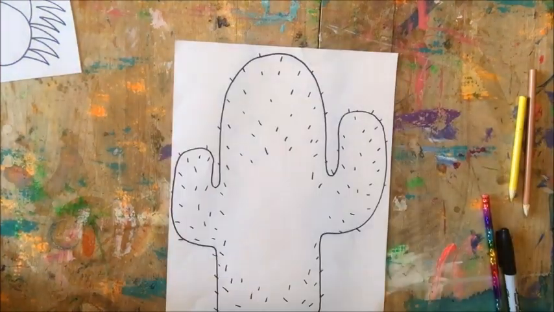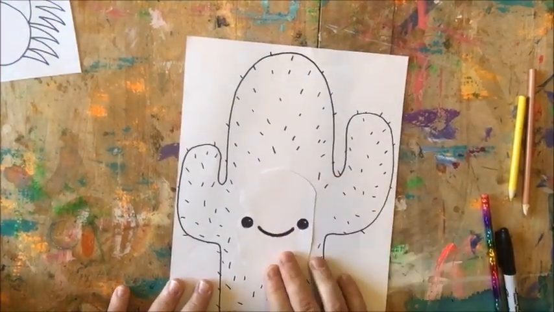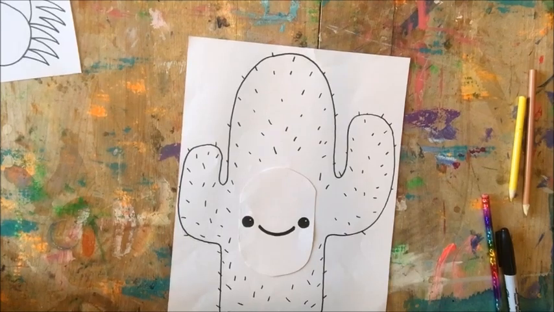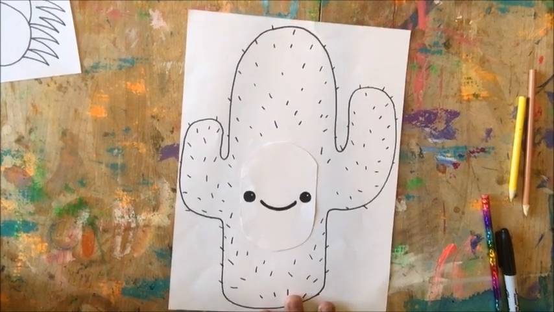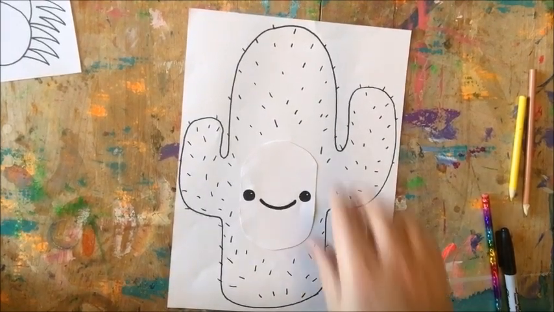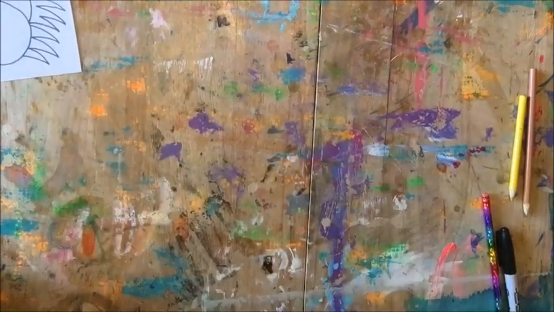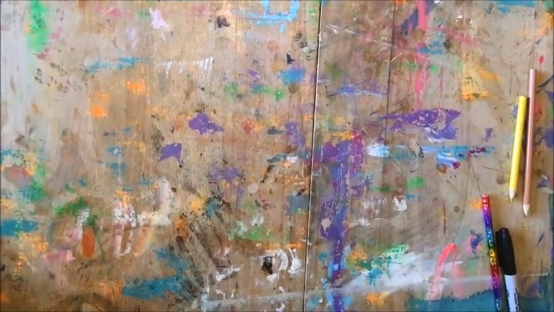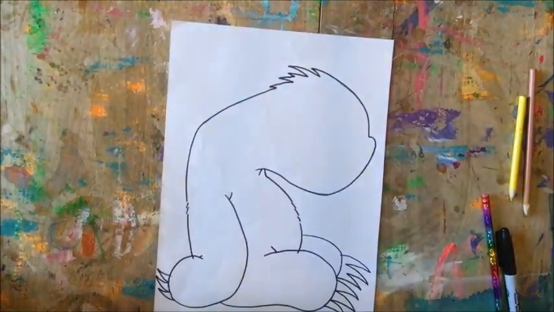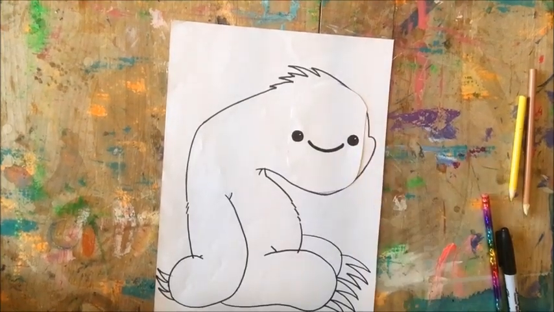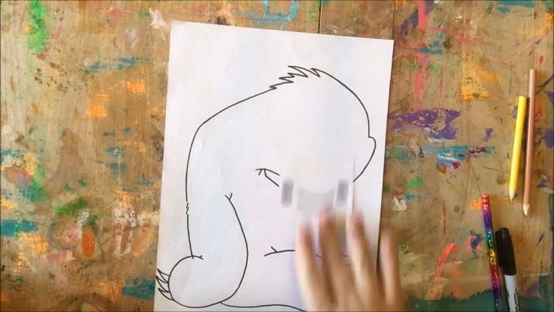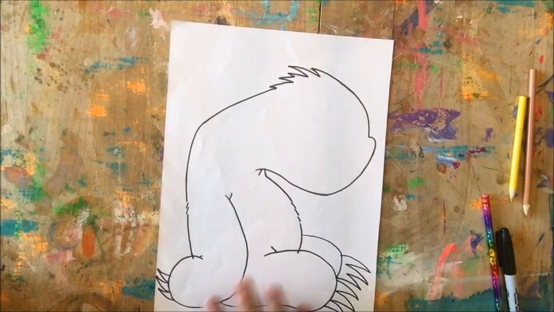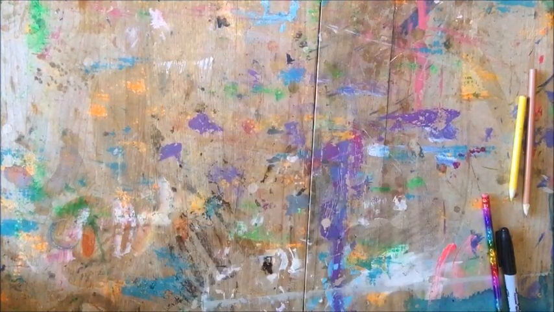The same face there on our saguaro cactus would look like this. Another really great, kind of cute figure here. And then lastly, on our sloth. And that's kind of a fun sloth, isn't it? I like that.